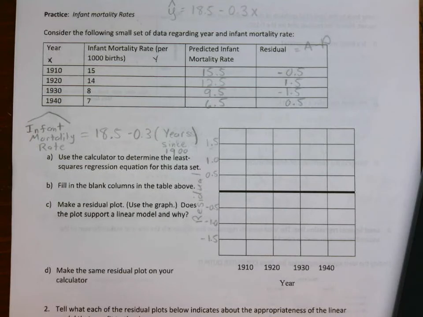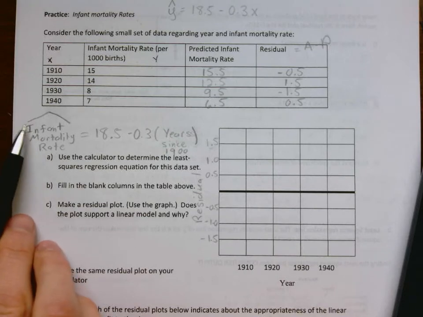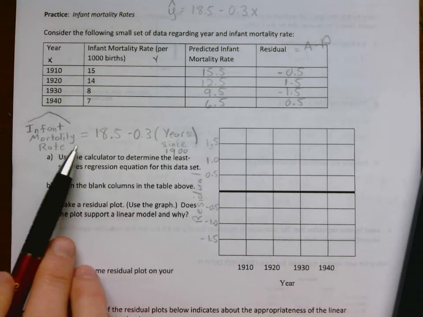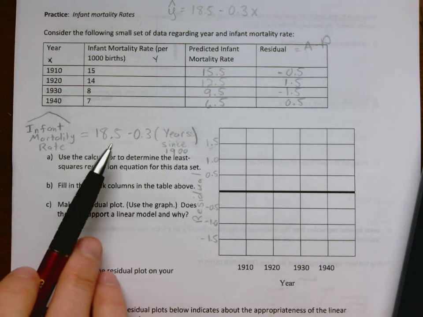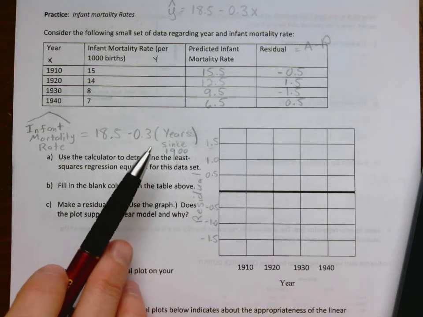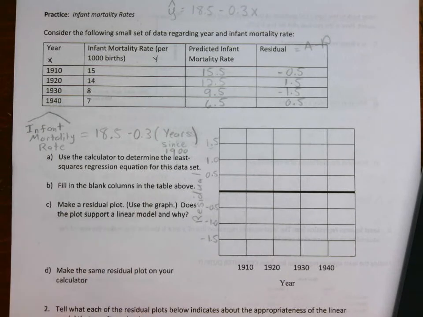So don't use x and y if you can avoid it. Include context, because you're going to need to initialize those variables. So our y is the predicted, that's what that hat indicates, predicted infant mortality rate equals 18.5, which is our y-intercept, minus 0.3, and our x in context is the years since 1900. So I've included all of those things.